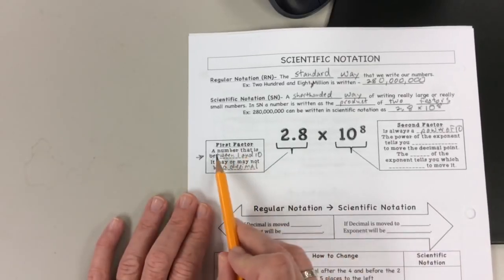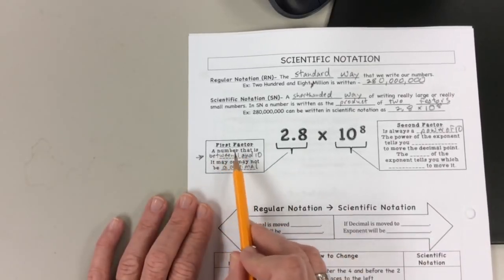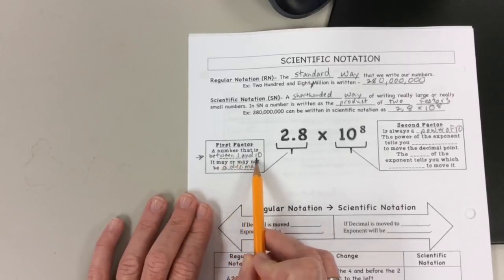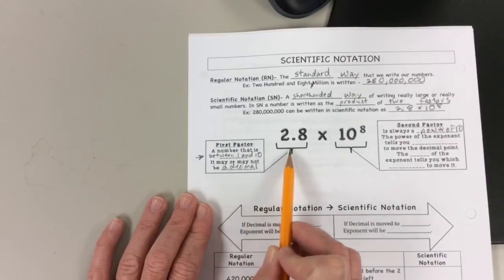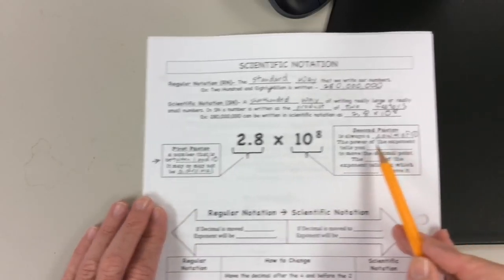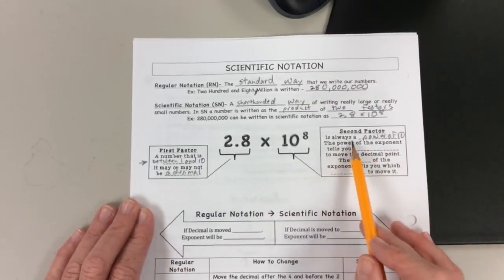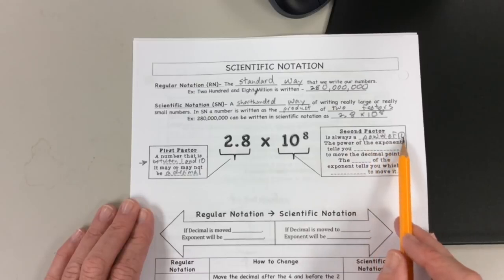The first factor is a number that is between 1 and 10. It may or may not be a decimal. The second factor is always a power of 10.